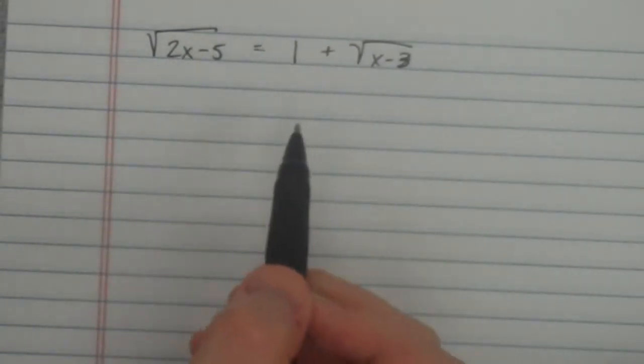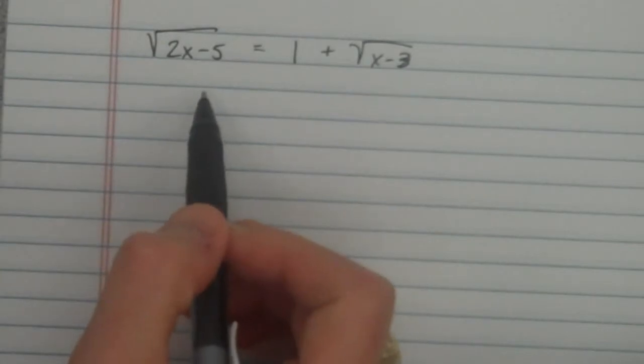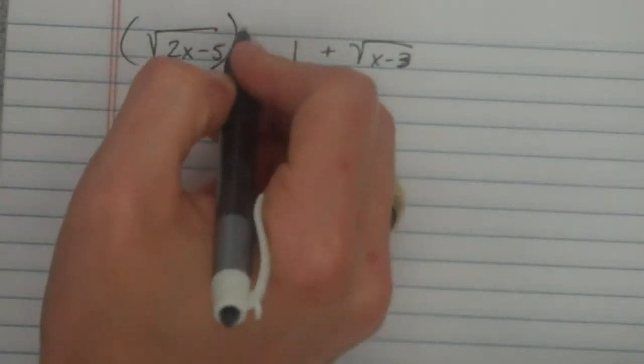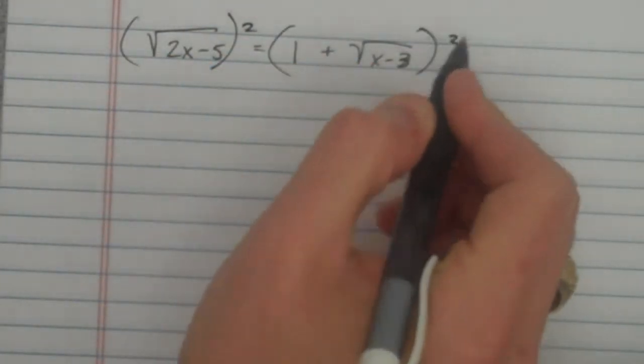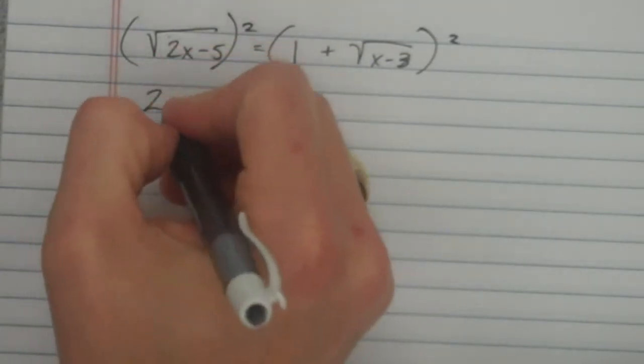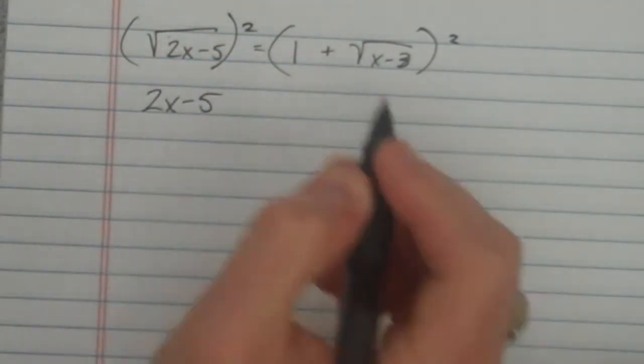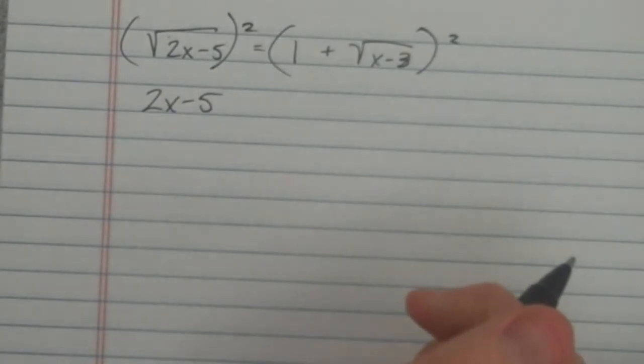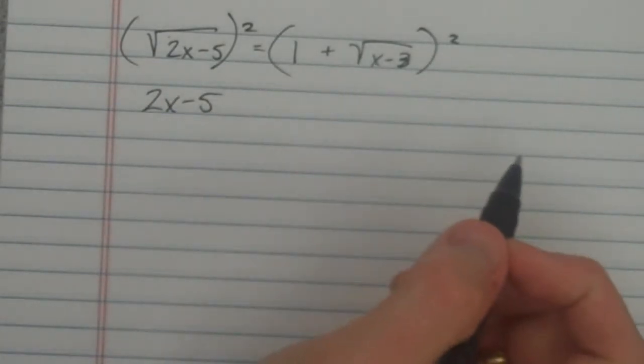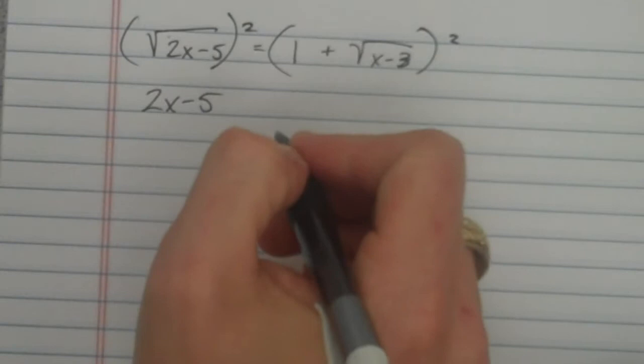So I've isolated one of the radicals. It's right here. Okay, so I'm going to square both sides. And that's going to take care of this radical. So that's just going to make this 2x minus 5. Done. Easy as pie. Okay? I don't actually think pi is that easy, both numerically or edibly.